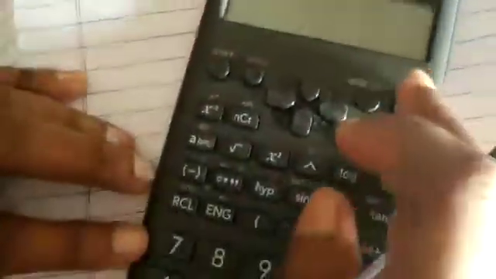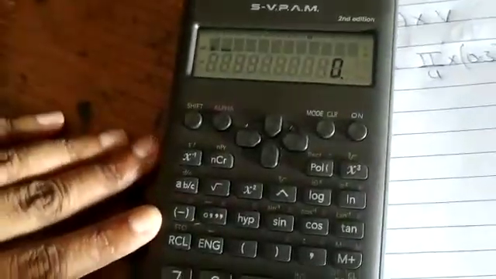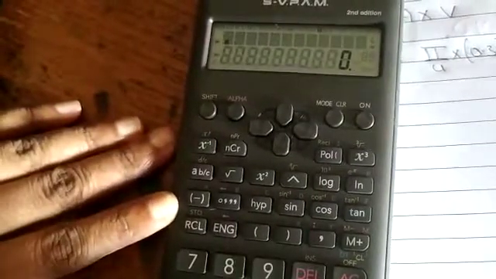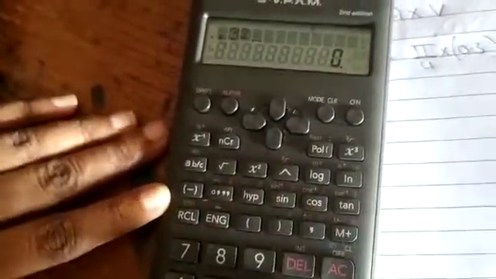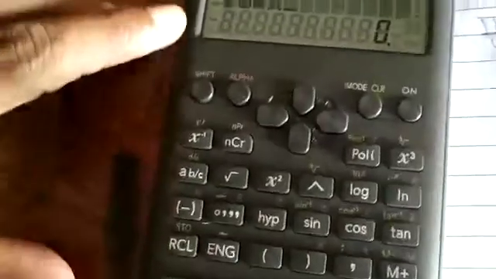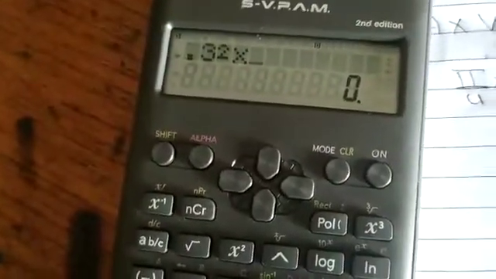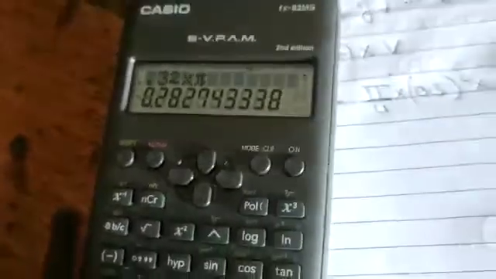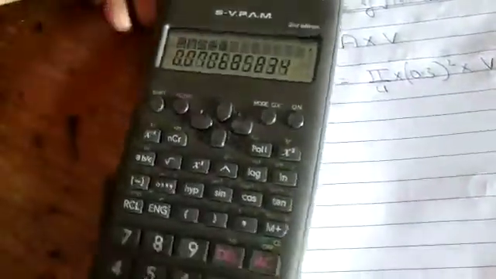Now I'll take my calculator. First I'll take 0.3 square, shift pi, divide by 4. I'll get the area as 0.07068 into V equals 300 into 10 to the power minus 3.